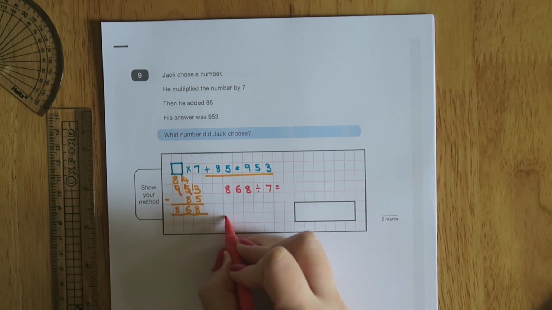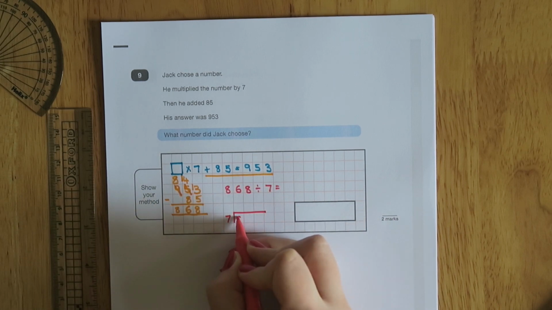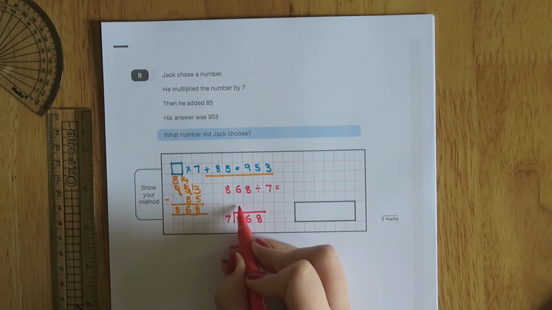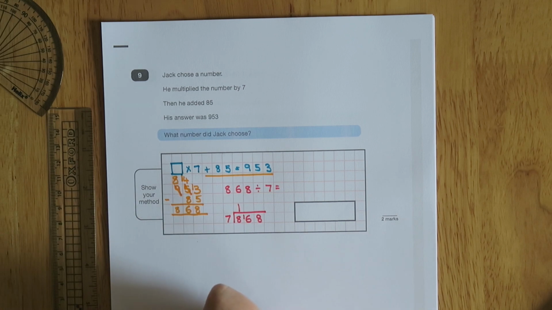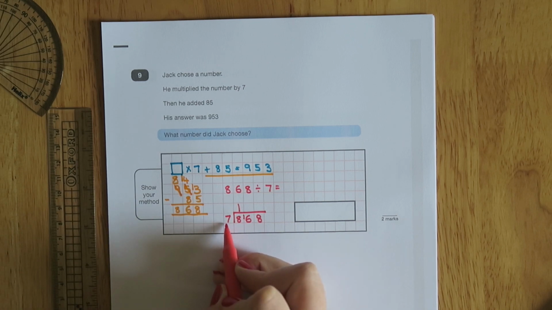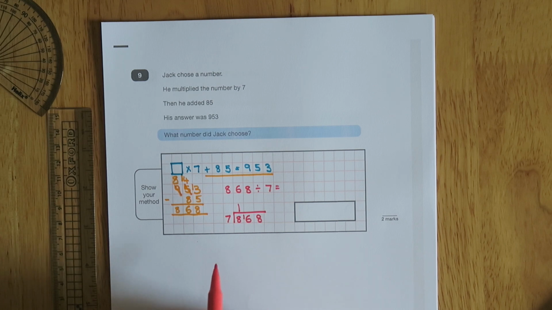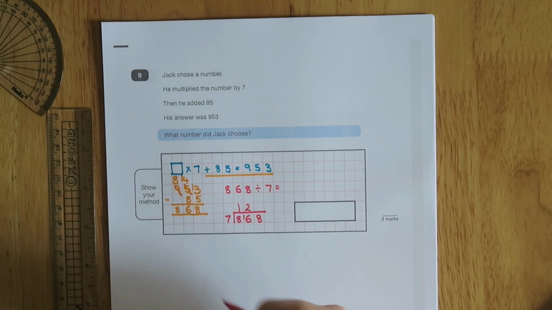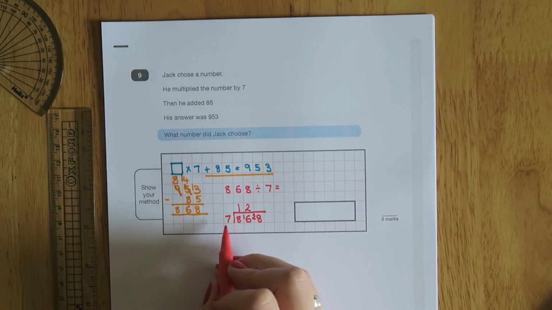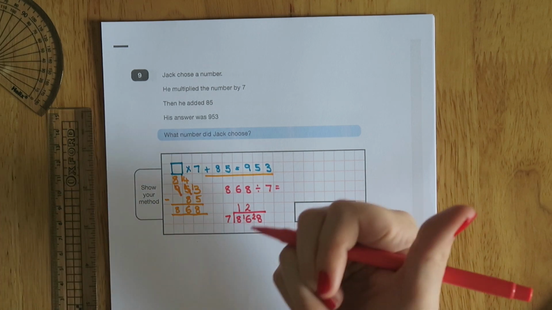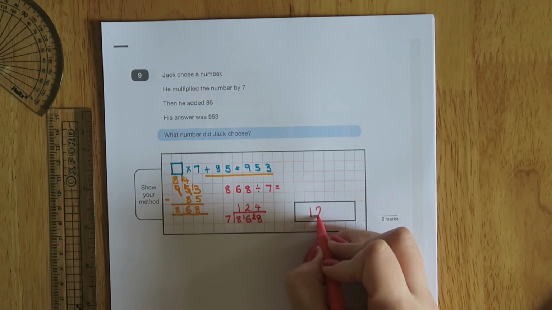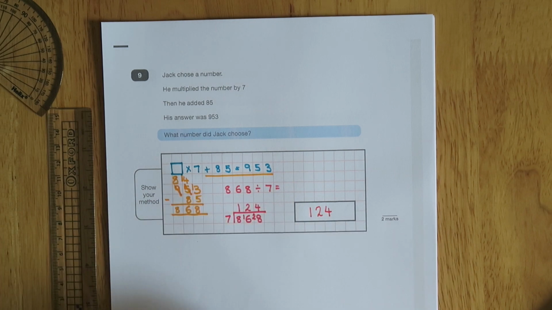And for this, I'm going to use the bus stop method of division. So we put 868 inside the bus stop. We're dividing by 7. How many 7s go into 8? Well, I can only fit 1 7 with 1 remainder. Then we think about how many 7s go into 16. If I count in 7s, 7, 14. So that fits only 2. 15, 16, so a remainder of 2. And how many 7s go into 28? 7, 14, 21, 28. So that would be 4. So our starting number would be 124.